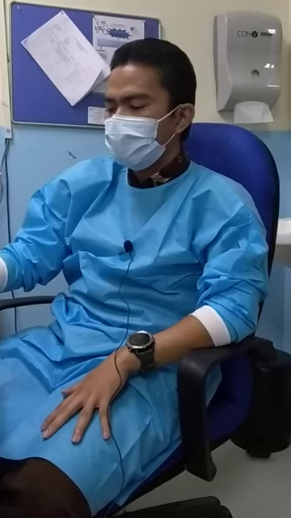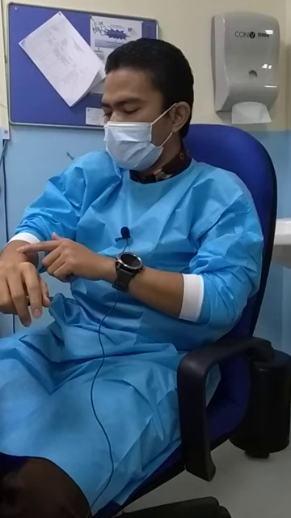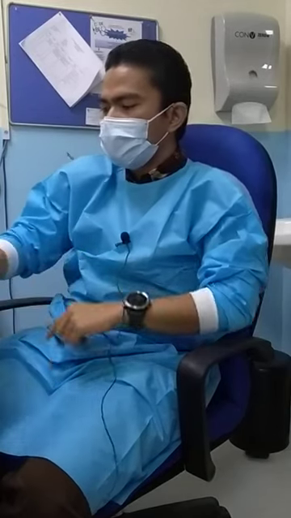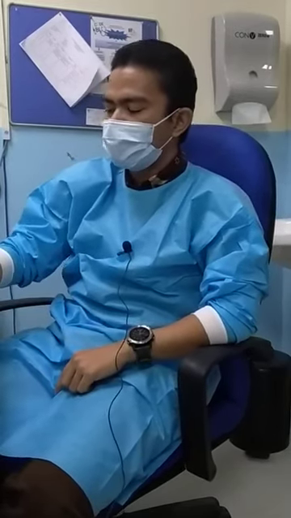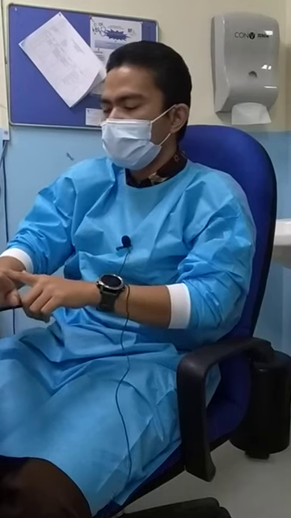Other than that, the pain usually occurs at the lateral epicondyle, which is the lateral elbow. On examination, we can find pain about 1 to 2 cm from the lateral epicondyle, and then along the extensor muscles. Sometimes the patient may have pain radiating to the finger digits.